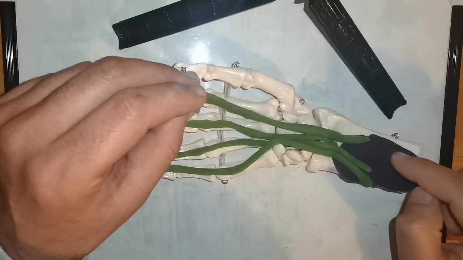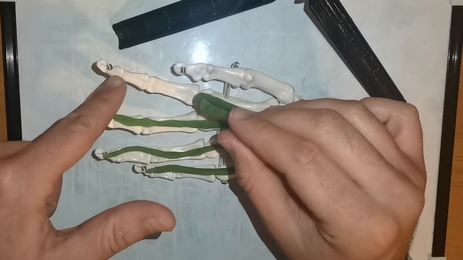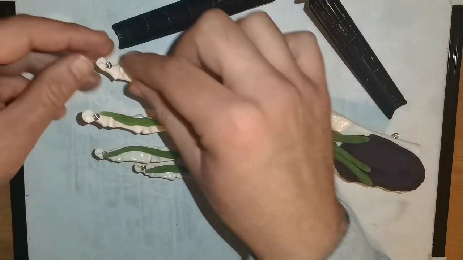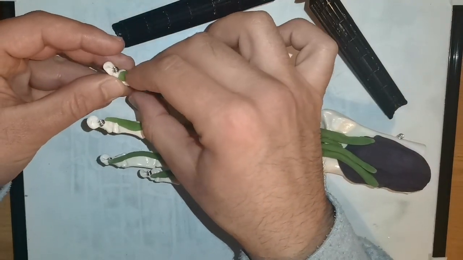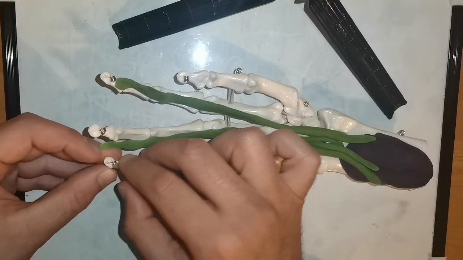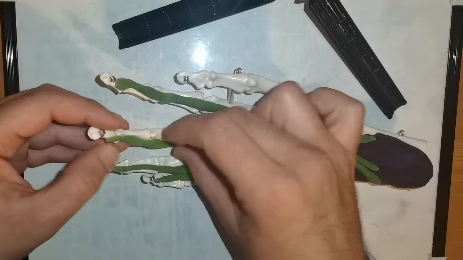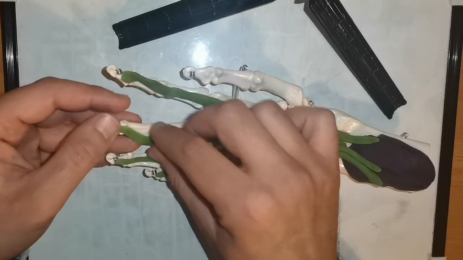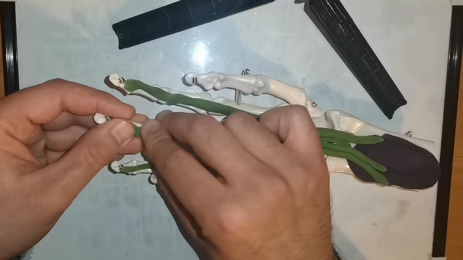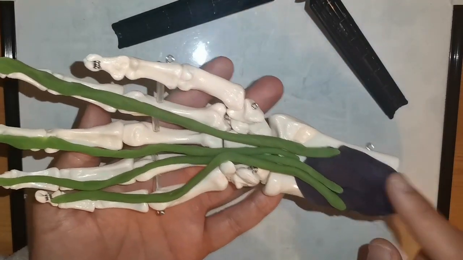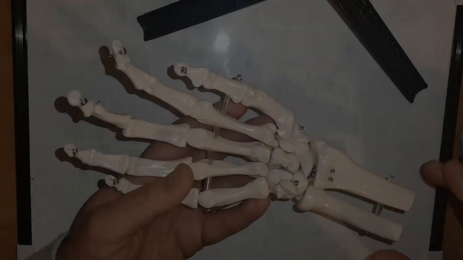Okay, so the tendons of flexor digitorum profundus insert on the base of the distal phalanx of each finger. So this area right here. It can insert on the base of the distal phalanx of each of the fingers. So this is flexor digitorum profundus.